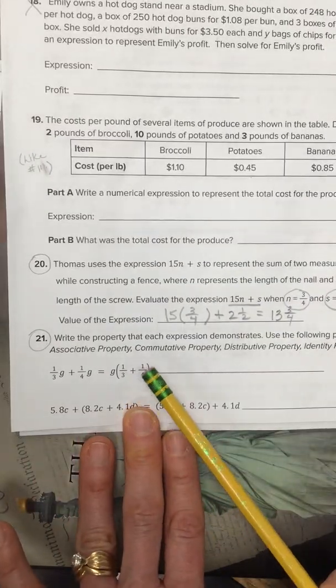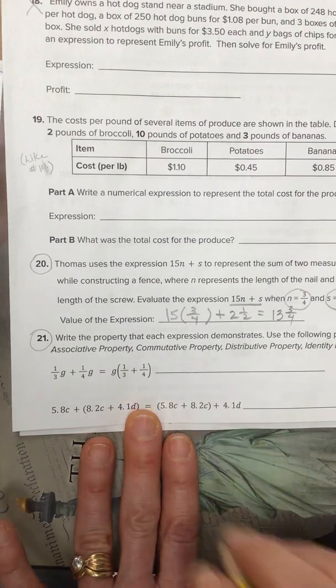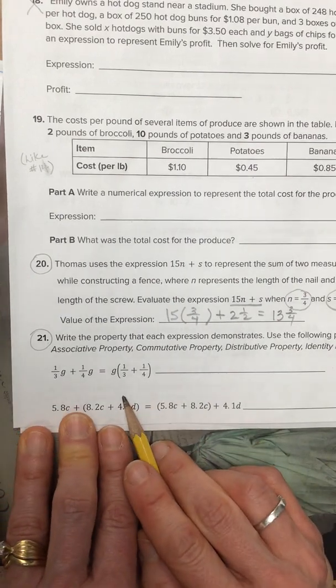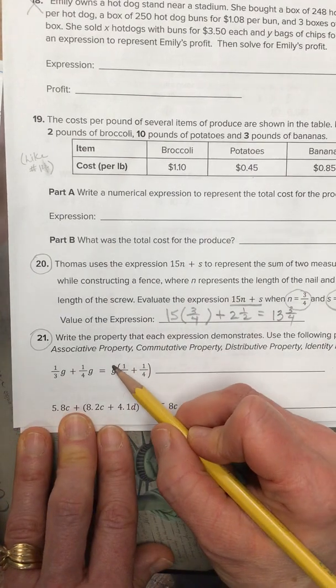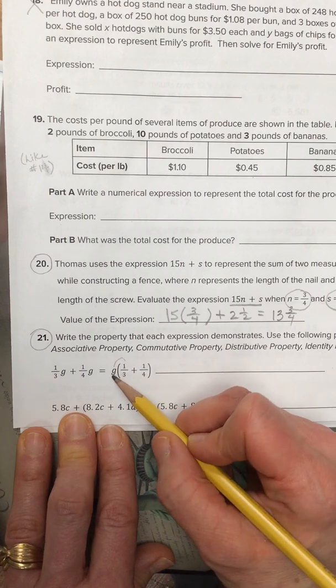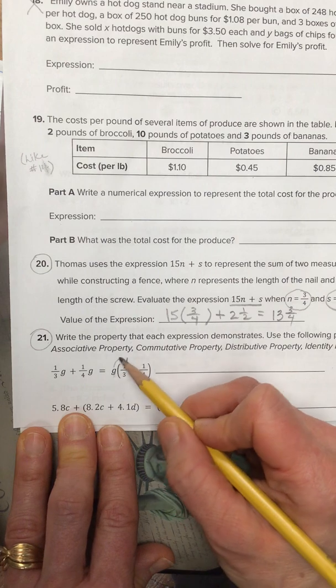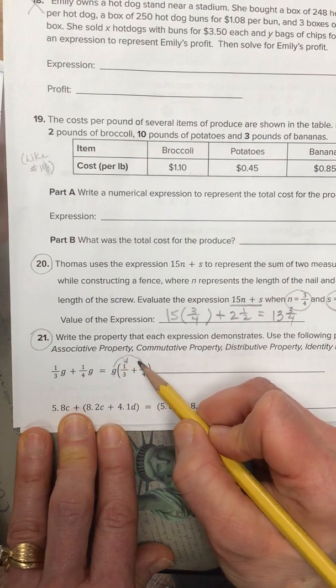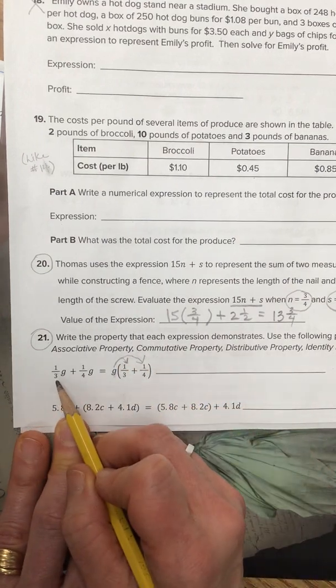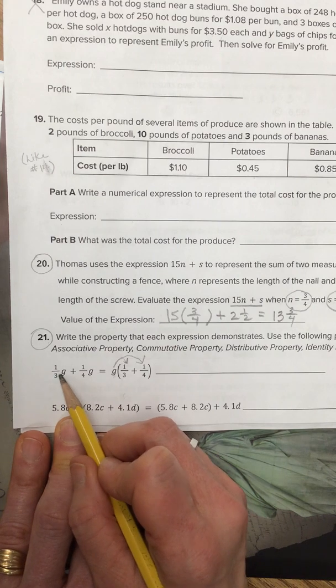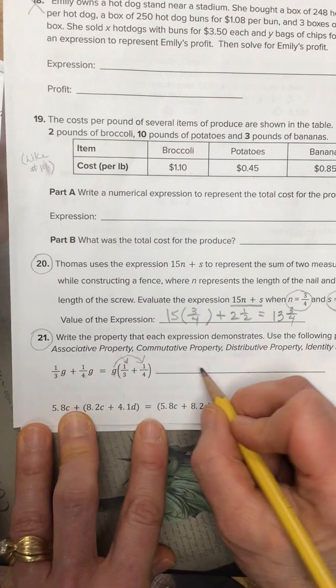Okay, and the last one I thought you might like to have help with, or check your work, the properties. This one, if I look at that, I notice, wait a minute, anytime there's a number or letter outside of parentheses, I think distributive property, G times a third and G times a fourth. We'll come over here, look. G times a third, G times a fourth. That's the distributive property.